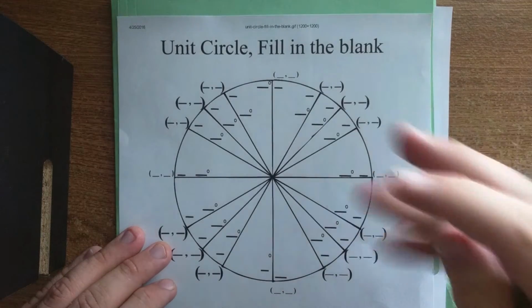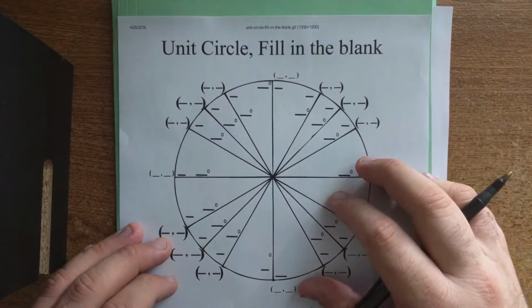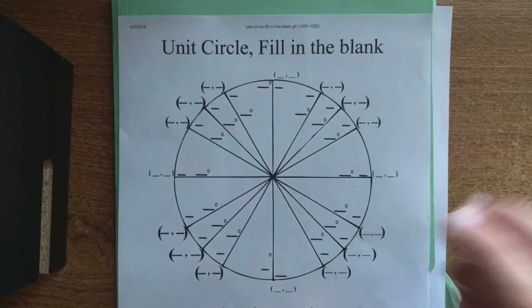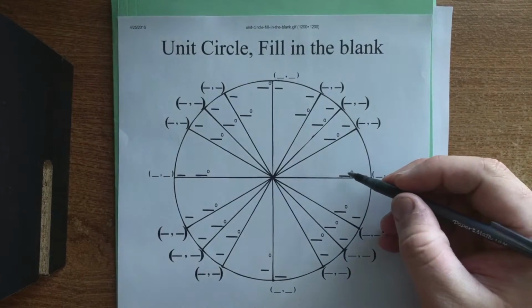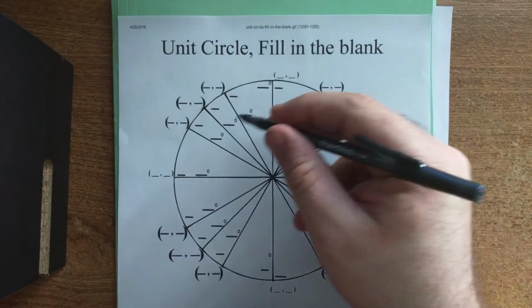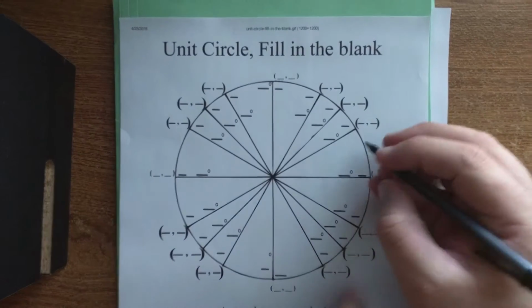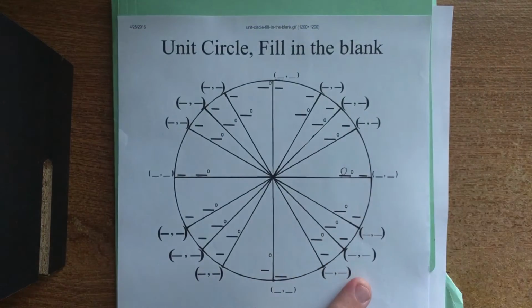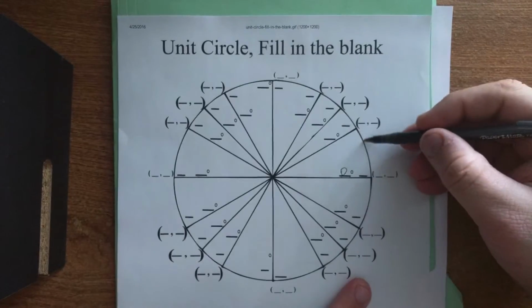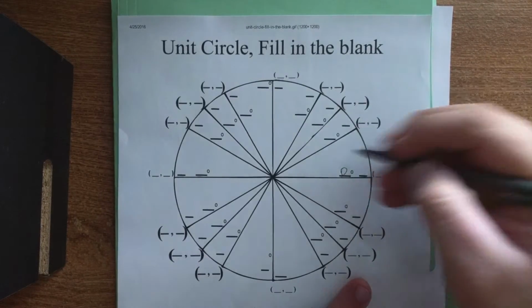Okay, I'm just going to show you how to fill in the unit circle without having any notes in front of you whatsoever. The first thing you want to start with is the degrees. Notice that you have blanks for all the degrees around the circle. Well, you know your circle starts at 0 degrees. Every big space, every big wedge, is 30 degrees.